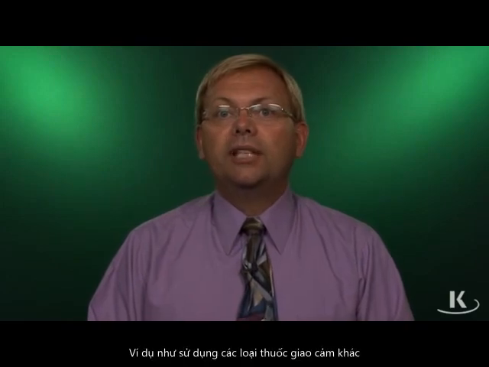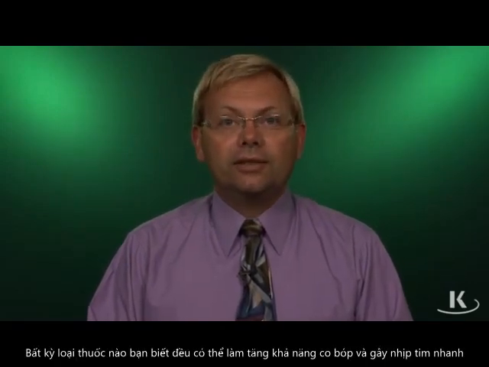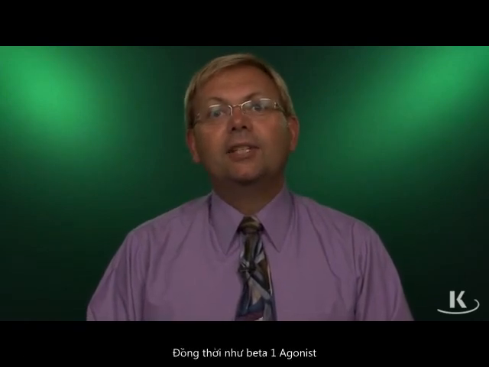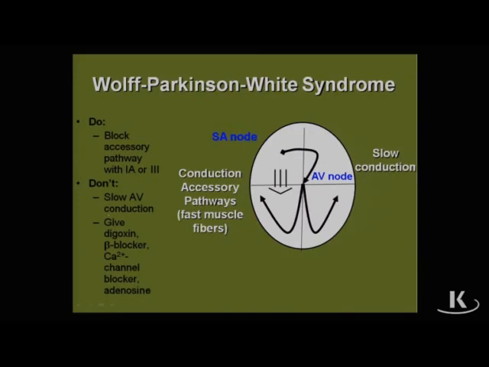For instance, using other sympathomimetic drugs such as dobutamine, such as norepinephrine, epinephrine, any drug that you know could increase contractility and cause tachycardia at the same time, such as beta-1 agonists, would also potentially worsen the risk associated with digoxin. In the margin of your text, there is a note about the famous Wolff-Parkinson-White syndrome.